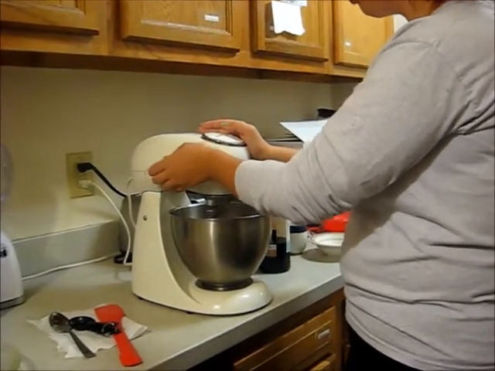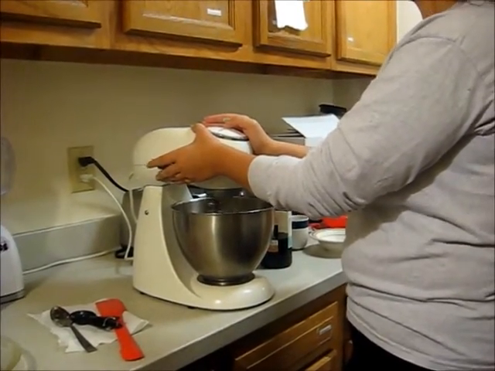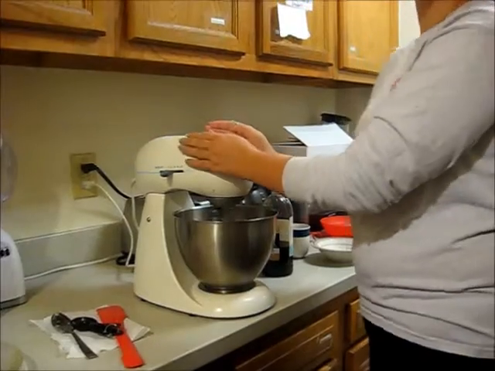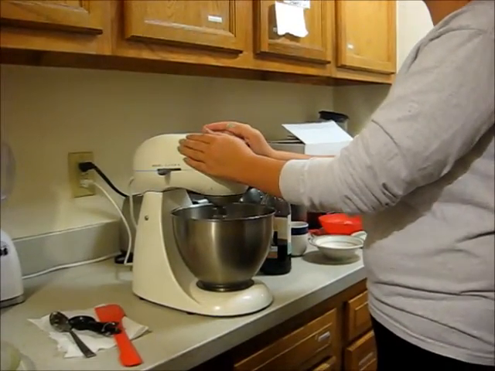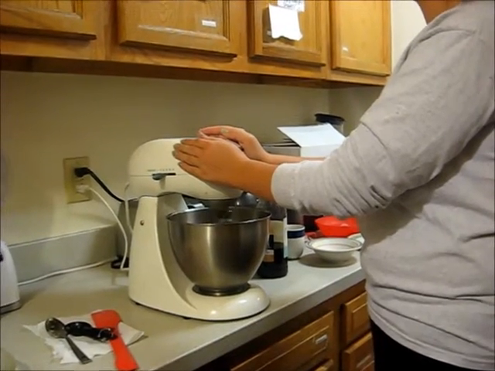Once all this is mixed up, we're going to be adding the flour concoction. Our oven is set to 325, which is a lower temperature than normal baking. However, it helps the dough spread out more.